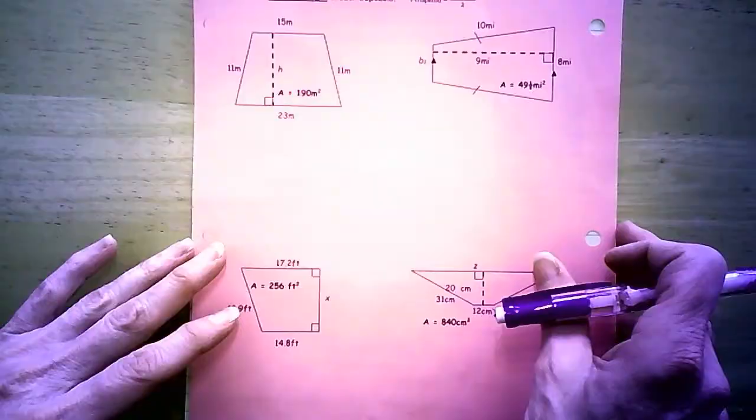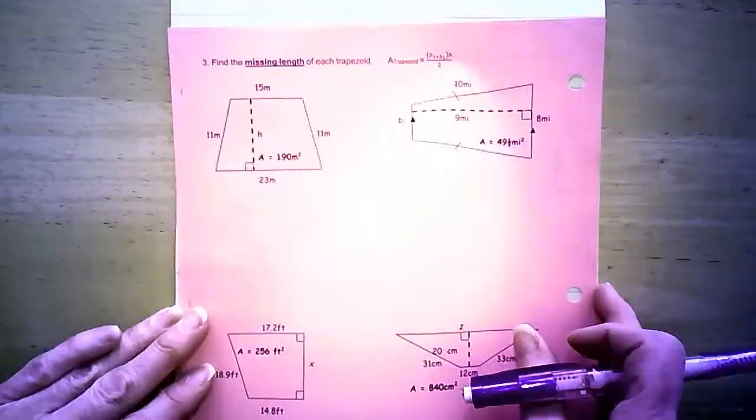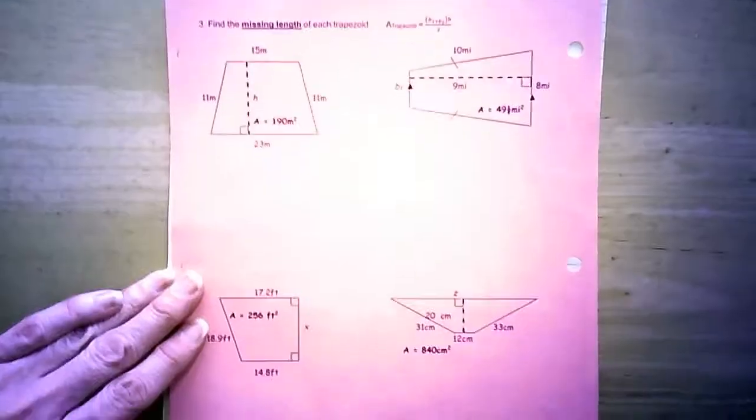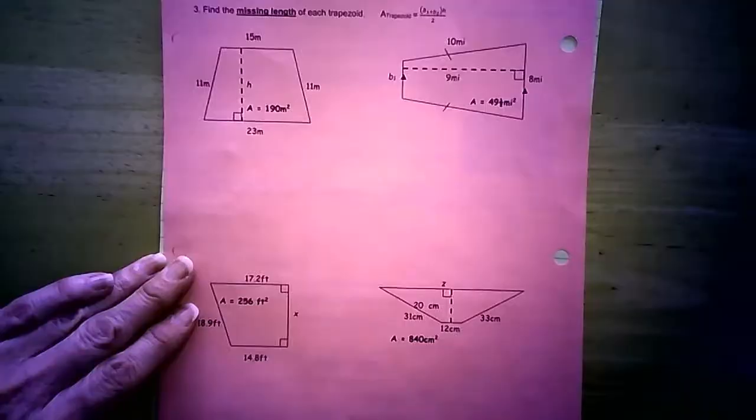All right. So, we've got a little bit of lighting issue. Let's see if I can settle that down a little bit here.